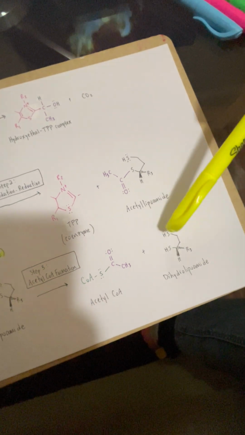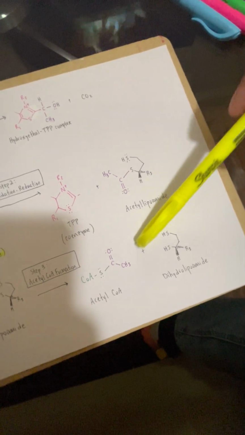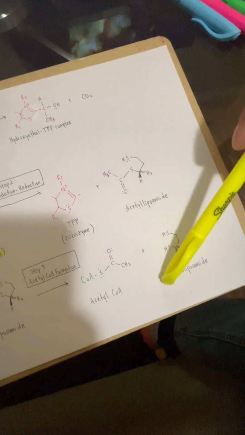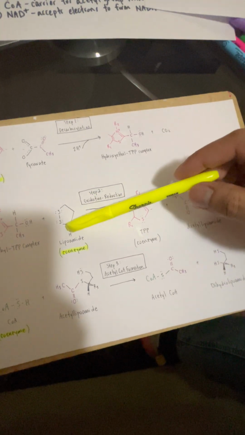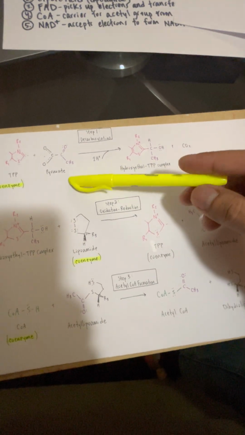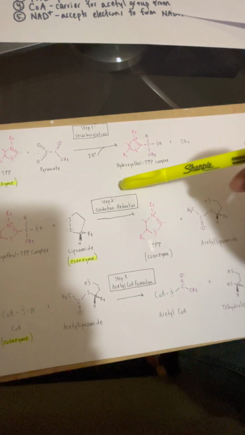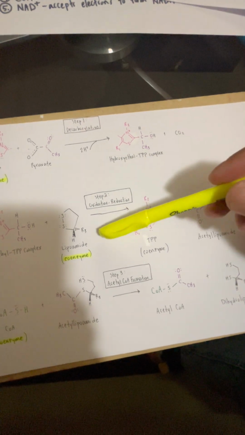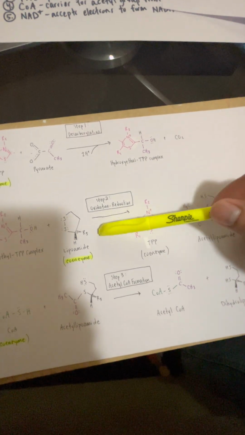And this requires another step in itself to regenerate our lipoamide coenzyme so that we can use it again after we create our hydroxyethyl TPP complex. And that's where the fourth step in this entire process comes in.